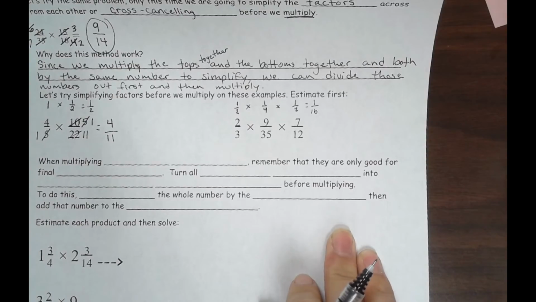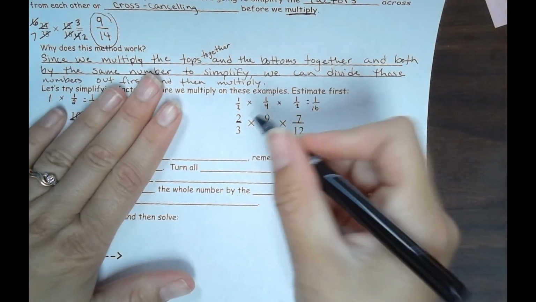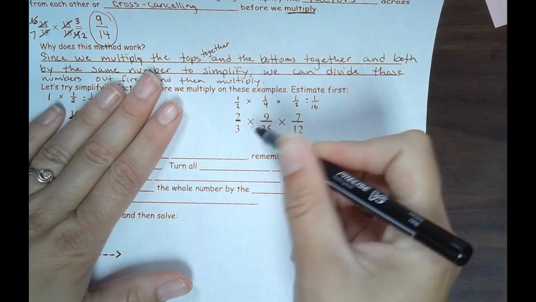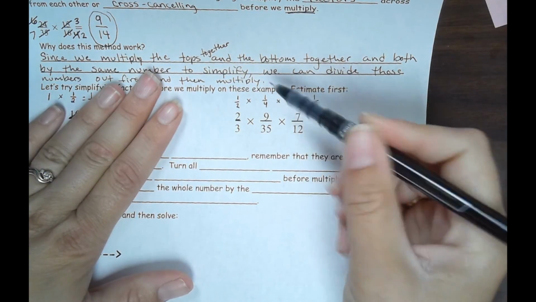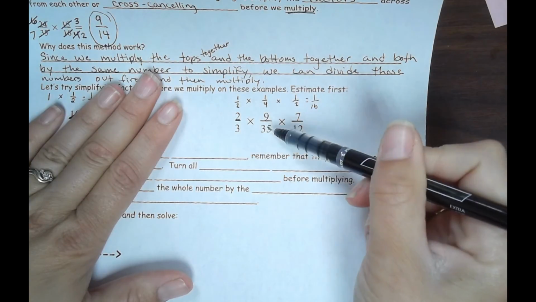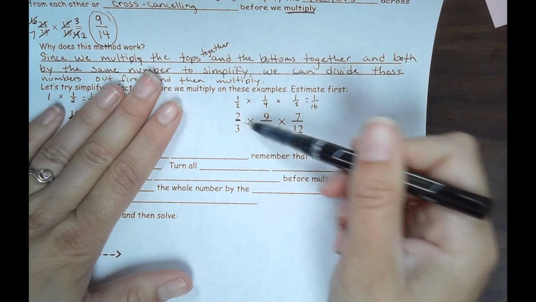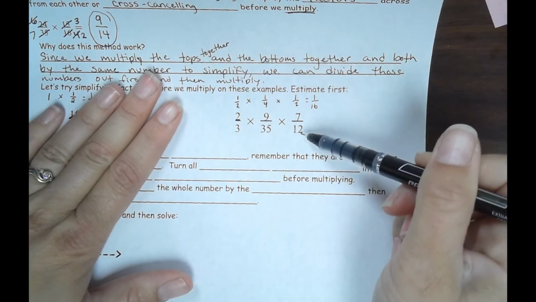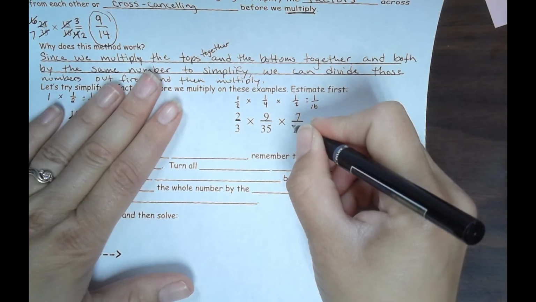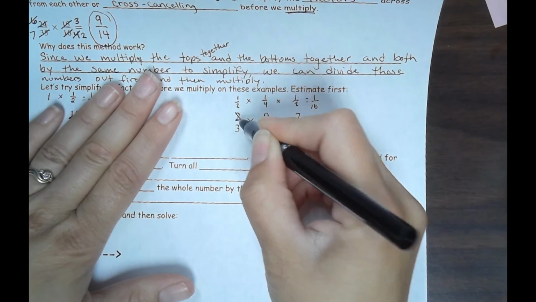Now let's cross cancel to help us make this easier to begin with. If I were to multiply 2 times 9 times 7, I'm going to get a really large number. But if I can cancel something out, that will help me out. So 2, I look to something in the bottom. 2 and 3 share nothing in common. 2 and 35 share nothing in common. As long as it's all multiplication, you can check with every denominator with this numerator to see if it works. 2 and 12 do share something in common. So I'm going to divide by 2. 12 divided by 2 is 6. 2 divided by 2 is 1.